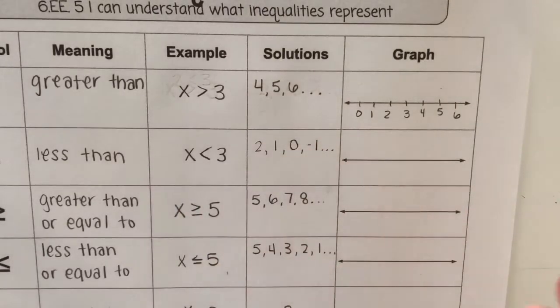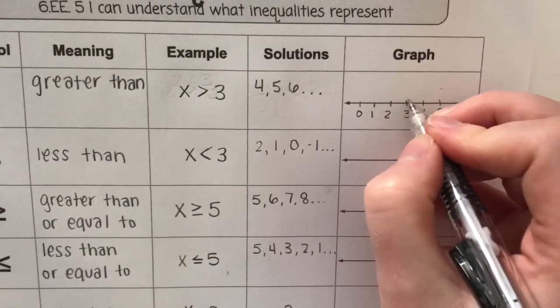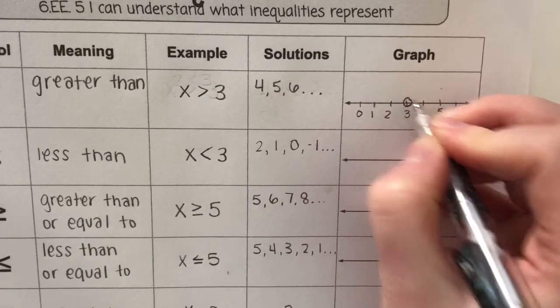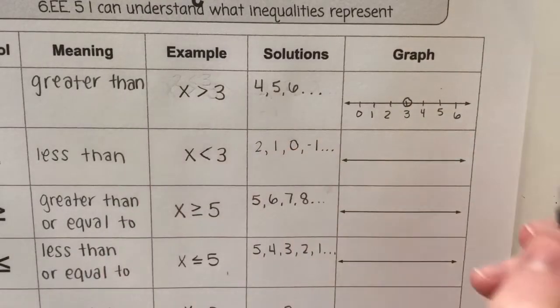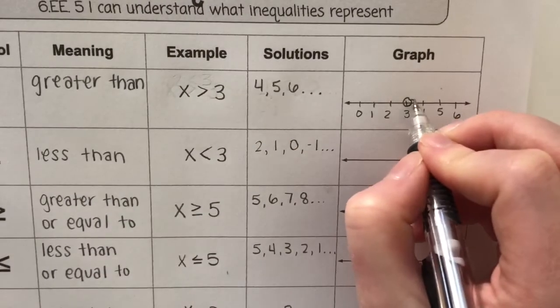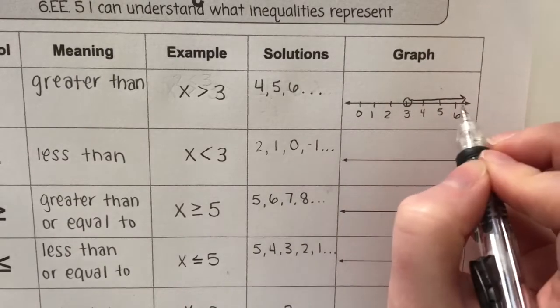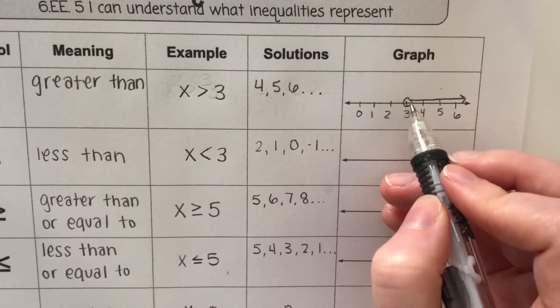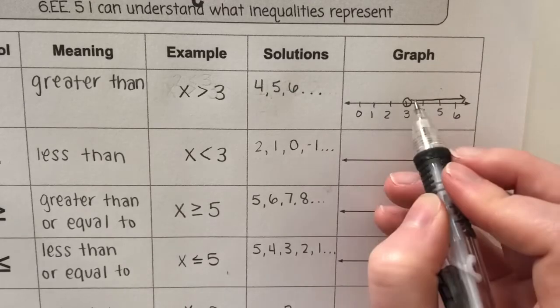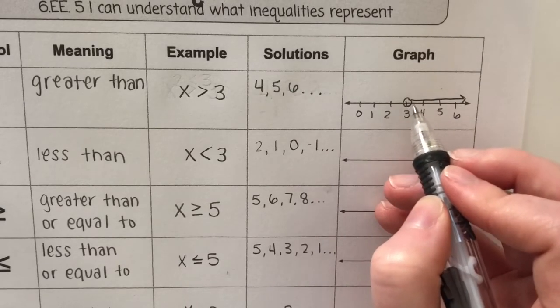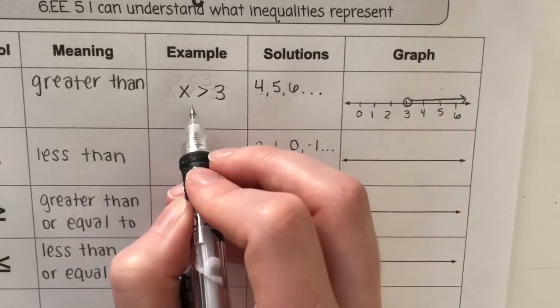X is greater than 3. Okay, so I'm going to put an open circle on 3. And because x is greater than 3, I'm going to draw an arrow going this way. This graph tells me that x is greater than 3, but isn't equal to 3.